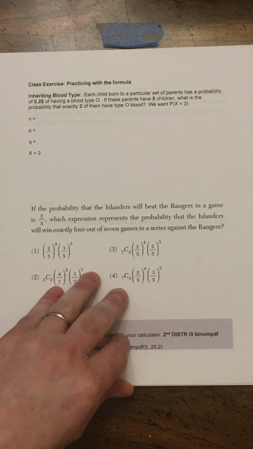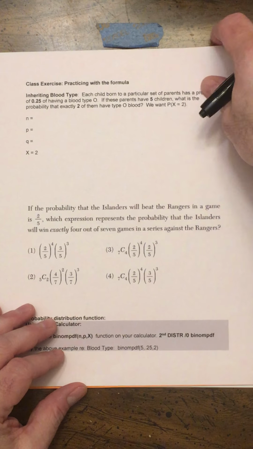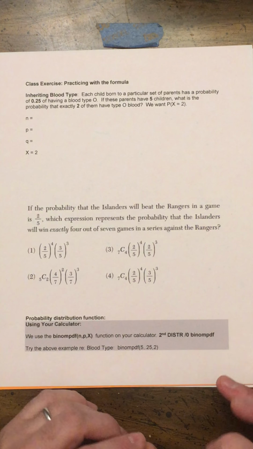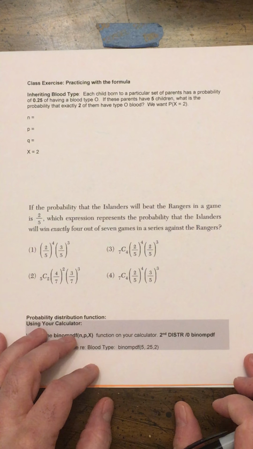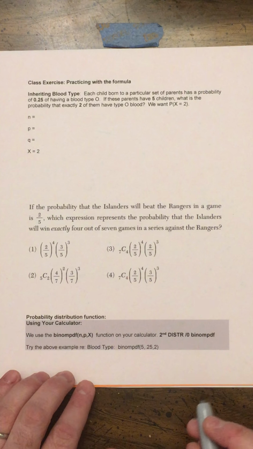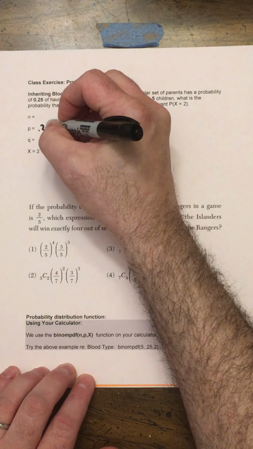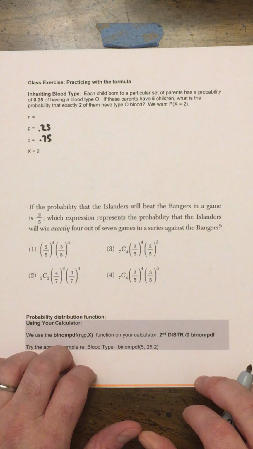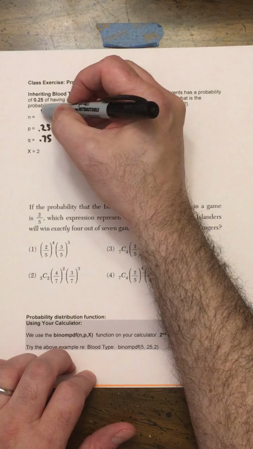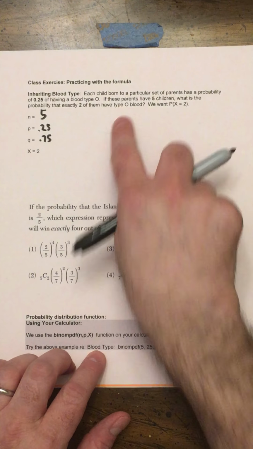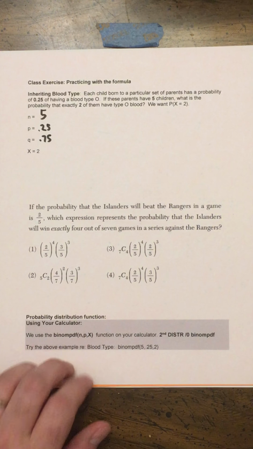Let's try a problem or two. Inheriting blood type. This is the problem that we were doing before. Let's actually do it and see how to use the calculator too. Each child born to a particular set of parents has a probability of 0.25 of having blood type O. So that's our p-value, 0.25, which means Q is 0.75. If these parents have 5 children, that means we're going to have 5 trials. We want to find the probability that exactly 2 of them have blood type O. So this is the binomial distribution.